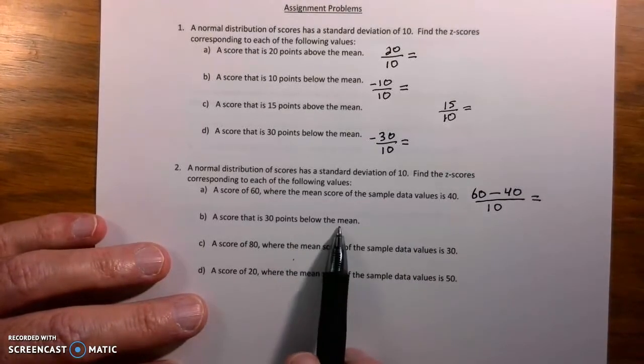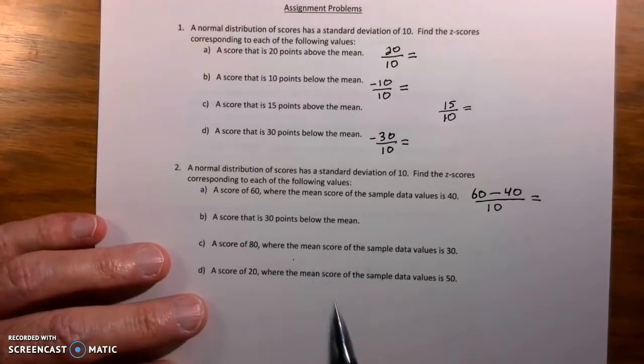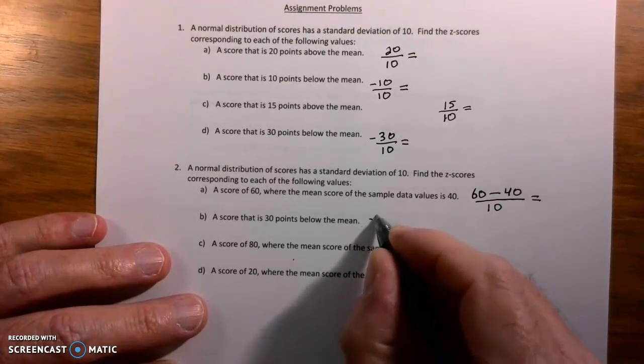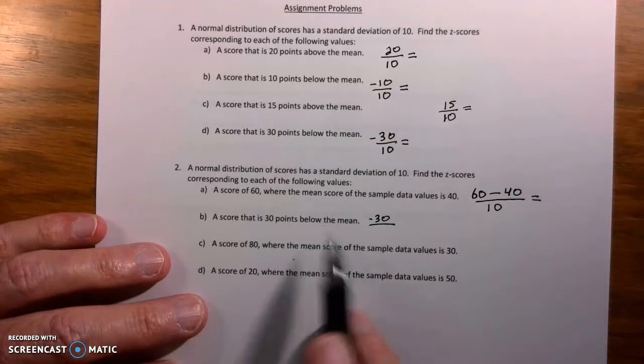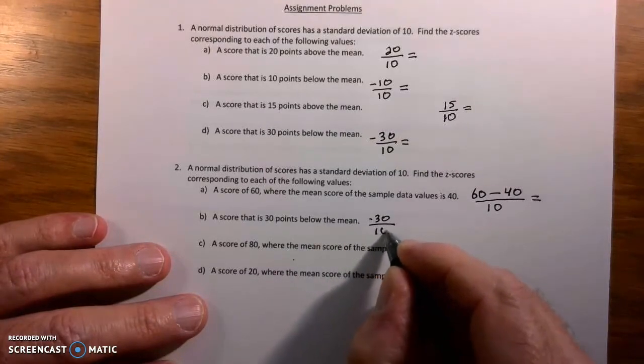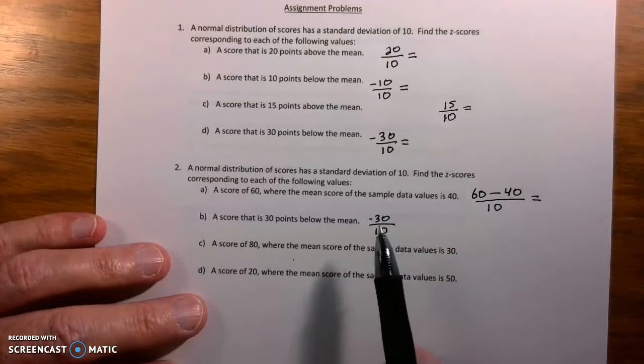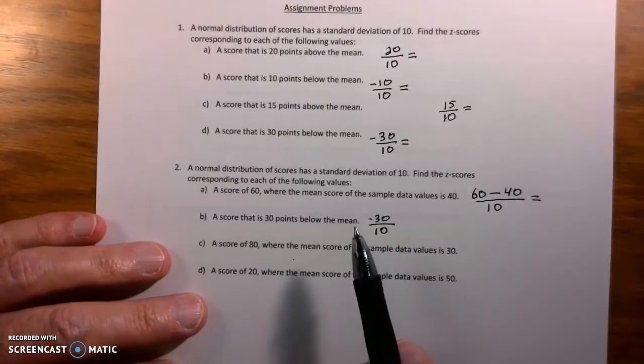A score 30 points below the mean. So that's 30 below the mean. They're already telling you it's 30 below the mean. The standard deviation again was 10. Something must have happened to my computer there for a minute.